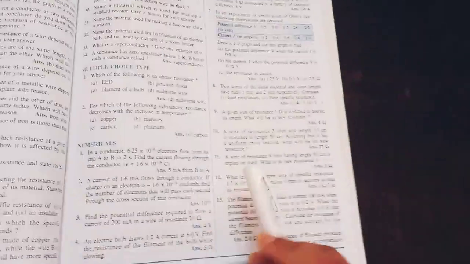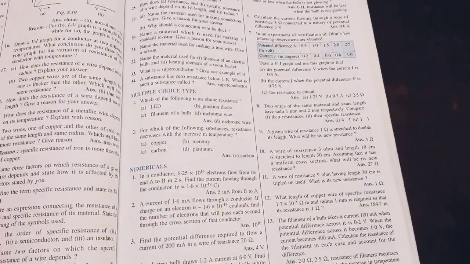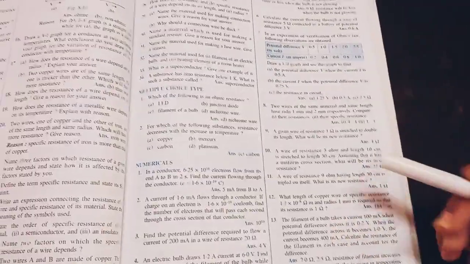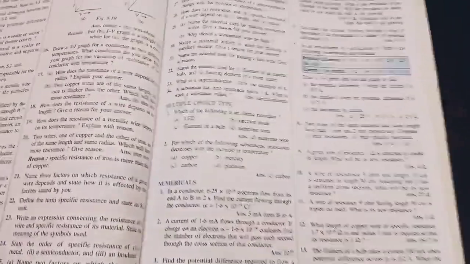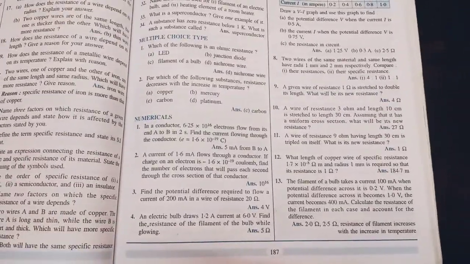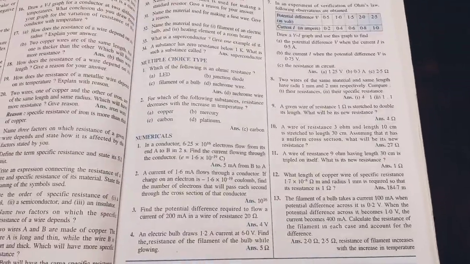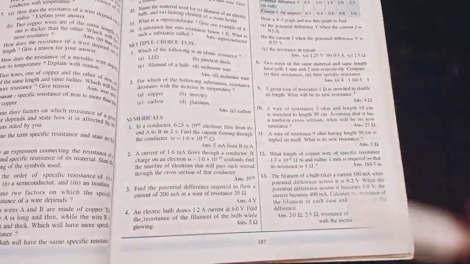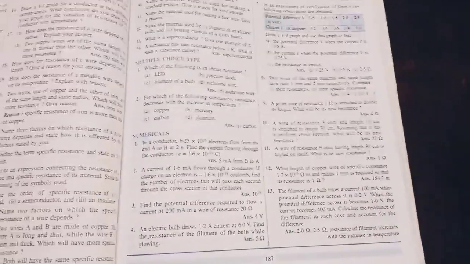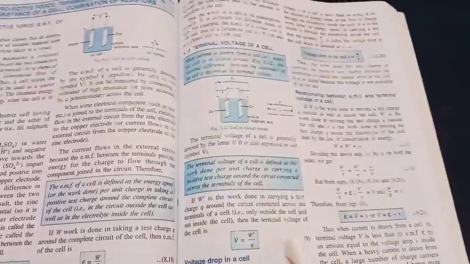Numericals, you can try out previous year questions. Some numericals are tough here. You will not be able to solve. Still, you have to try out them. If you are not able to do, ask your teacher. But if you practice all the previous year questions, last 10 years, you will surely score above 35 out of 40. And if you practice these numericals also, you will be able to score 40 on 40. Okay, so I'm not covering every page, so don't think that it's not in syllabus. Even that is in syllabus, but I'm telling you the main concepts.